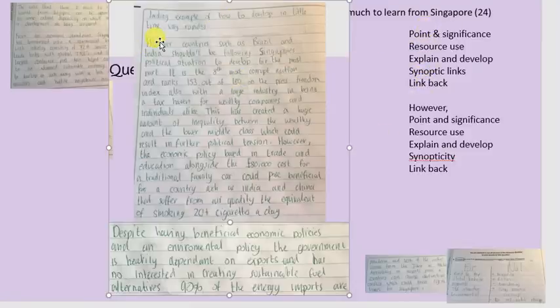Next paragraph. However, countries such as Brazil and India shouldn't be following Singapore's political situation to develop. For the most part, it is the 8th most corrupt nation and ranks 153 out of 180 on the Press Freedom Index, also with a large industry in being a tax haven for wealthy companies and individuals alike.